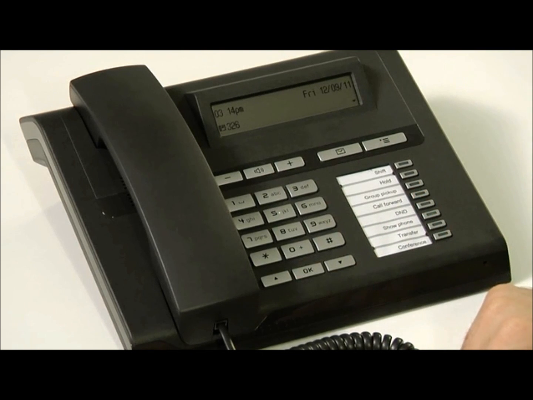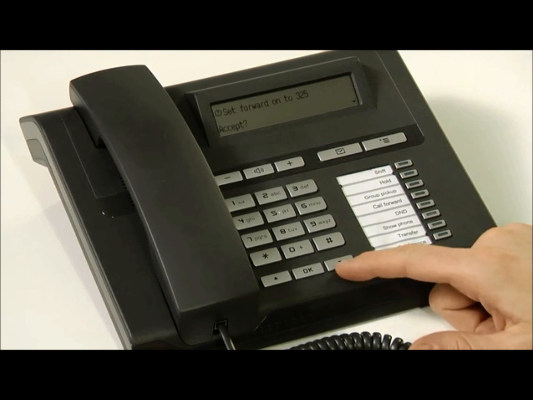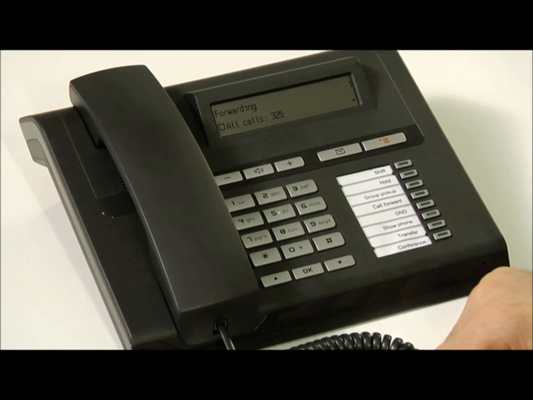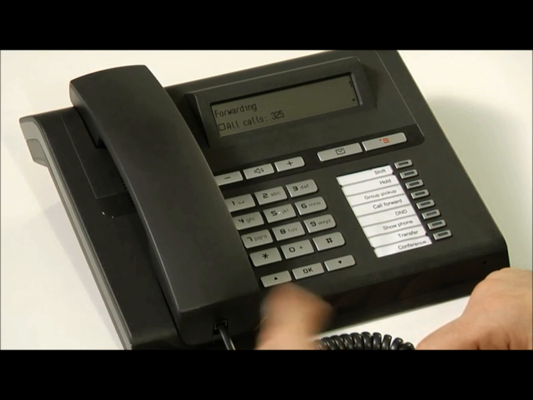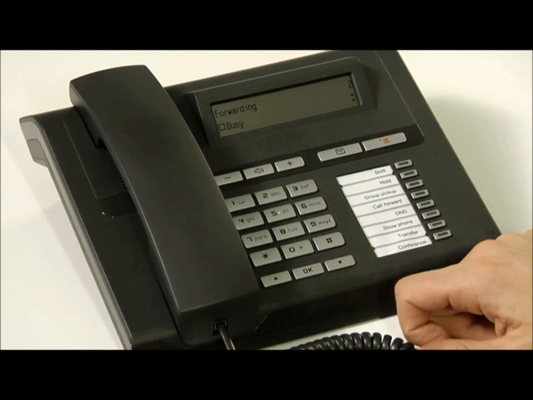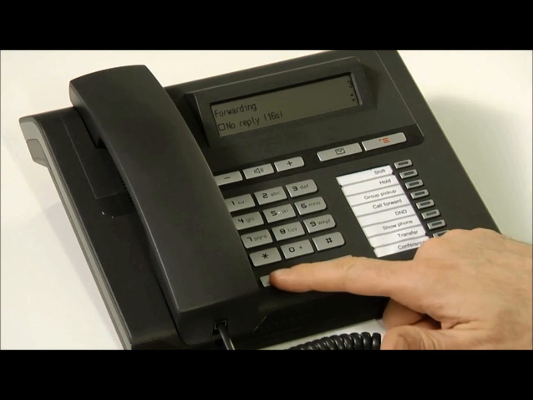To set more advanced call forwarding options, press the call forward button and scroll down to edit call forwarding, and then press OK. You'll now have an option to set call forwarding to all calls in the same way that you did before, or you could set different behaviors for if the phone is busy or there's no reply.